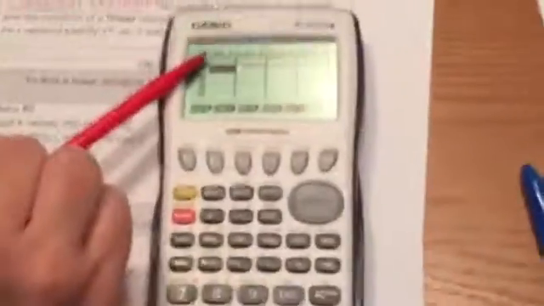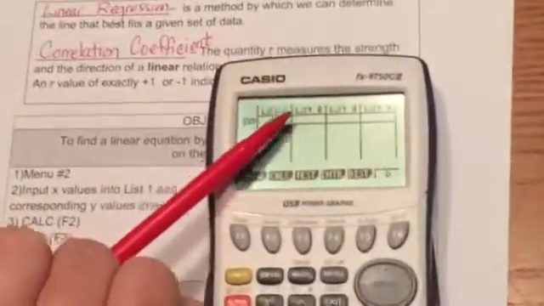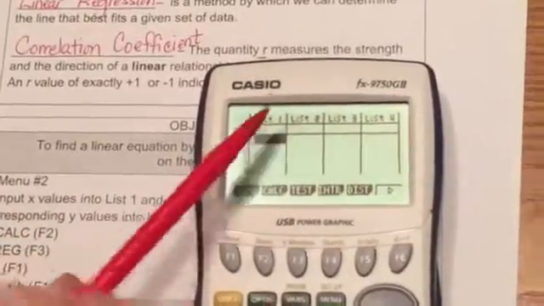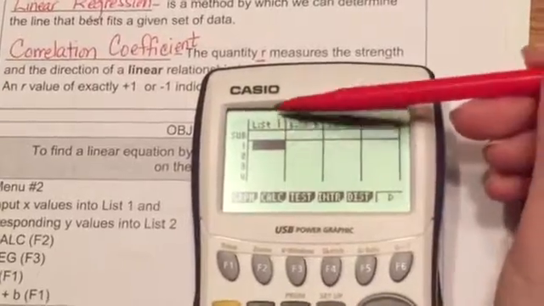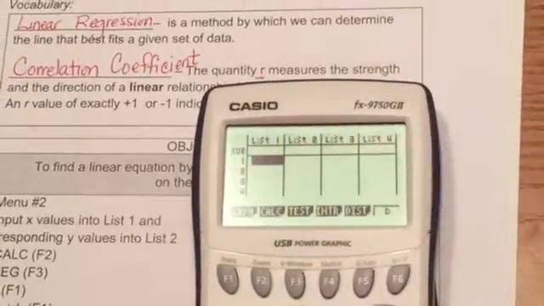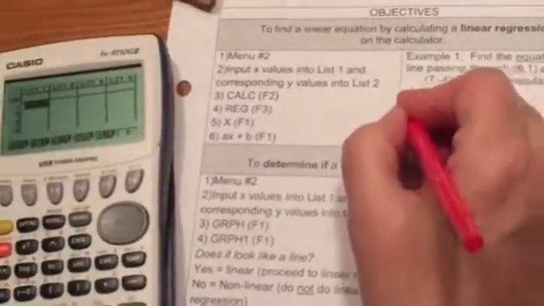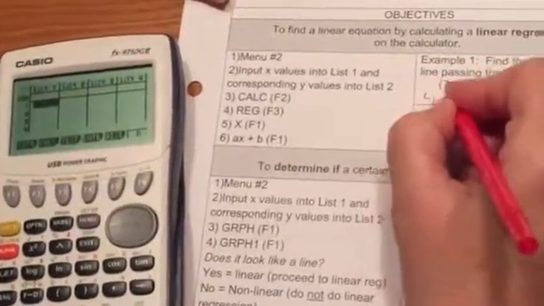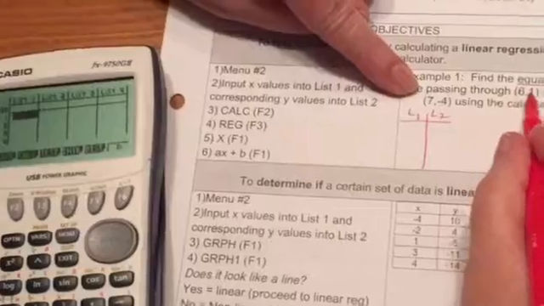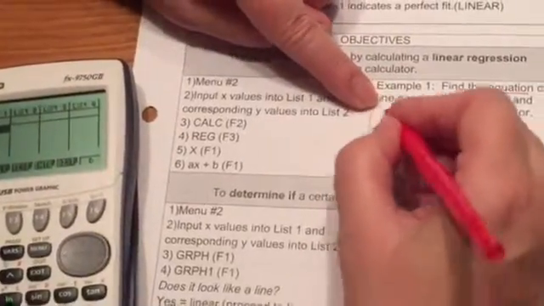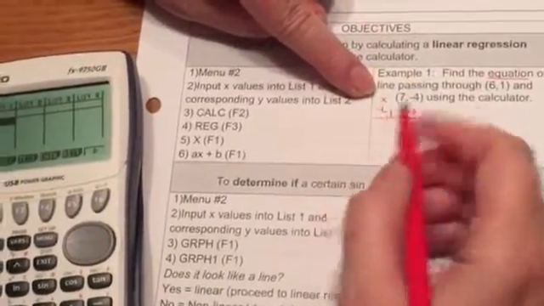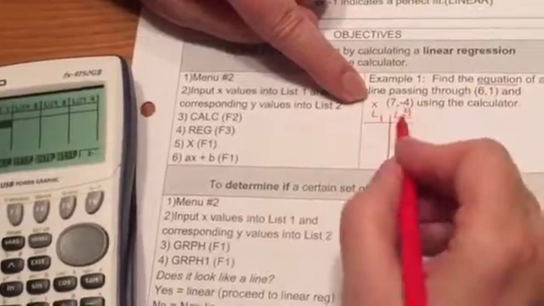So I push execute, and what we get is a list. We have list 1 and list 2. We're going to use list 1 and list 2. What I'm going to do is organize my points, and I'm going to put the X's in list 1 and the Y's in list 2.